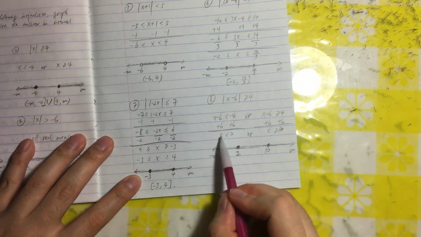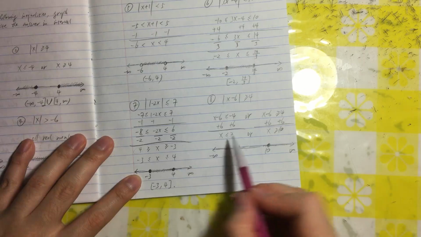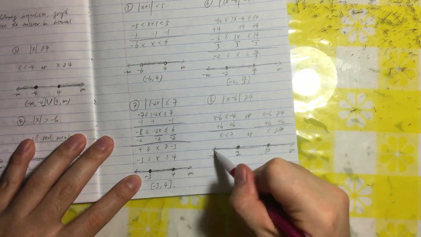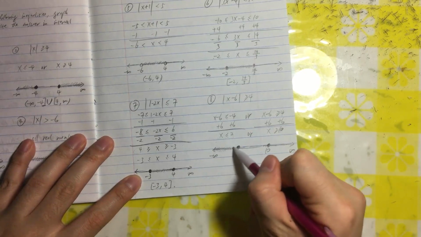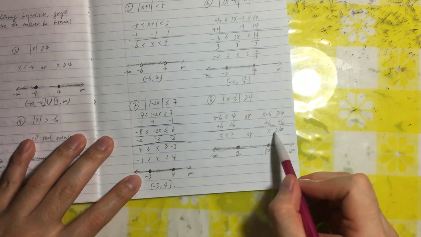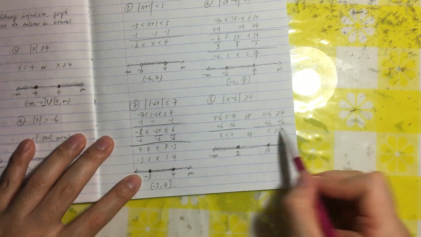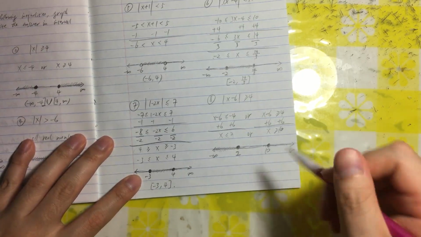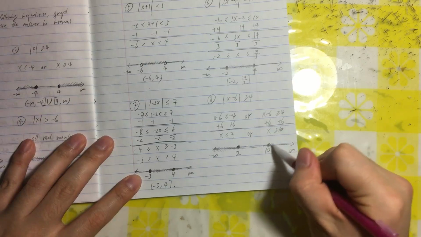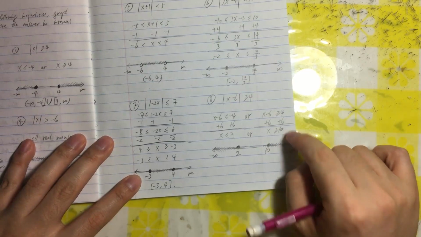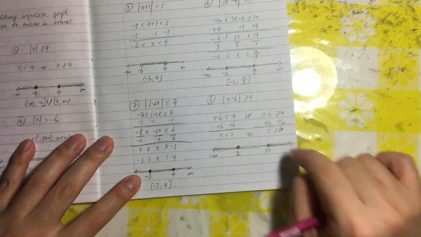The first inequality says x is less than or equal to 2. The region to the left of 2 is less than or equal to 2, so shade the region to the left of 2. The second inequality says x is greater than or equal to 10. The numbers to the right side of 10 are greater than 10, so shade the region to the right side of 10. That's the graph of the solution.